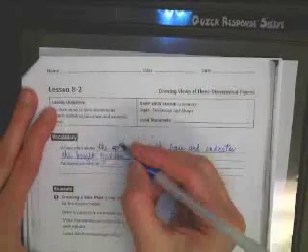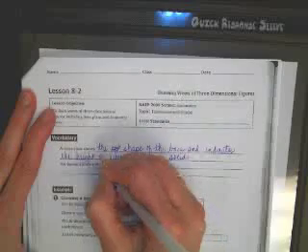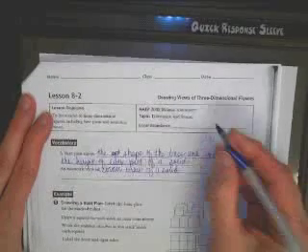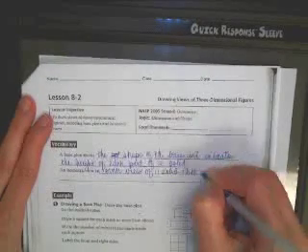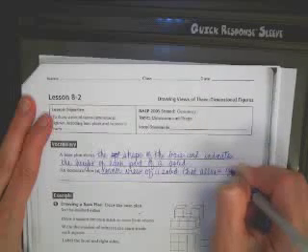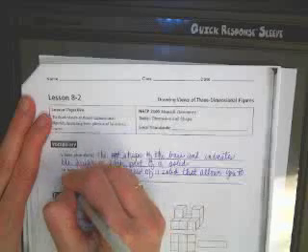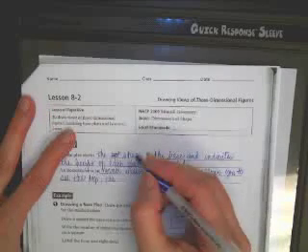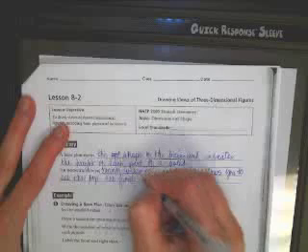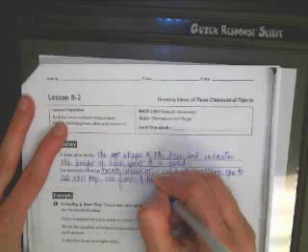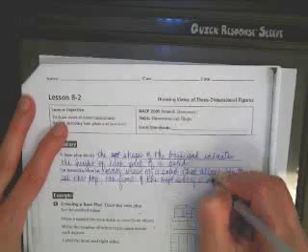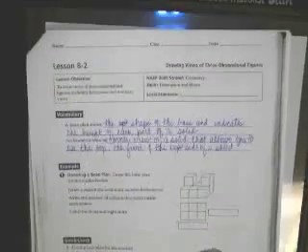An isometric view is a corner view of a solid that allows you to see the top, the front, and the right side of a solid. Okay, so those are our definitions.